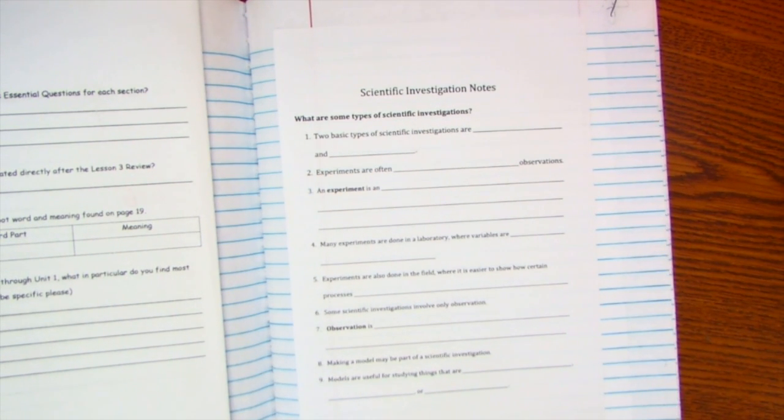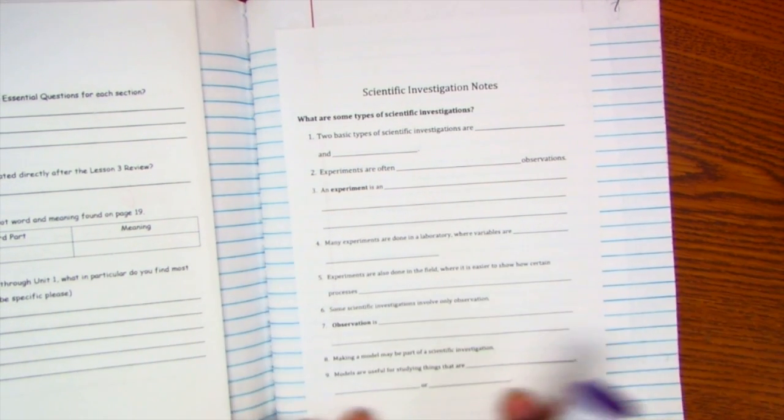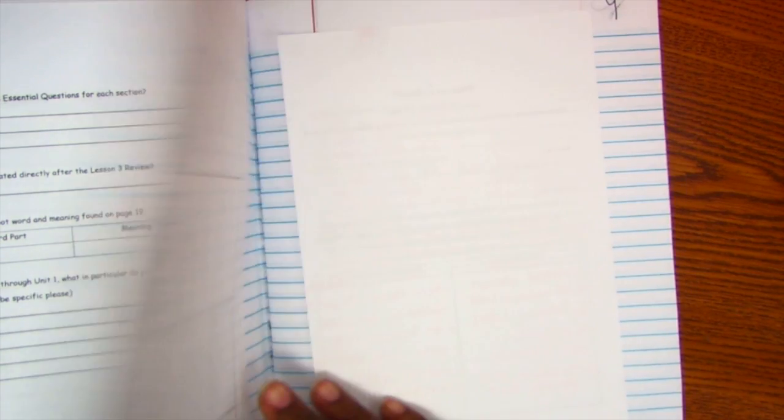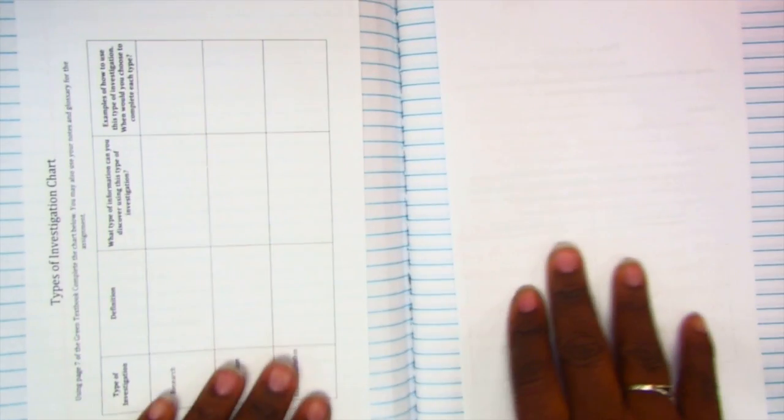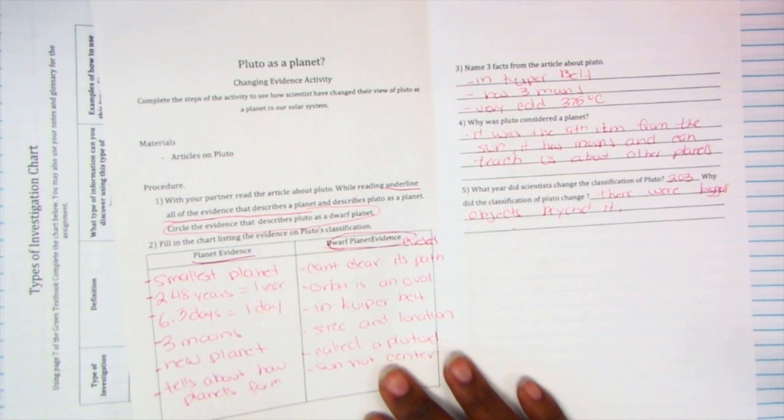It looks like this page is coming up. I'm just going to grab a glue stick and put a little more glue here so I don't lose this page. Page 8 is that types of investigation chart. Some of you guys are missing this assignment, so if you need an extra copy, let me know.